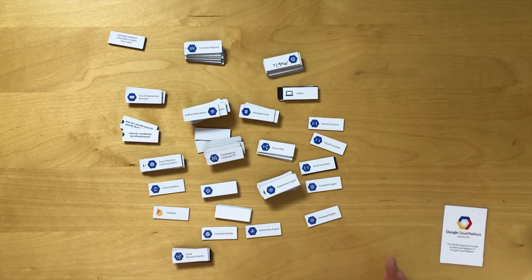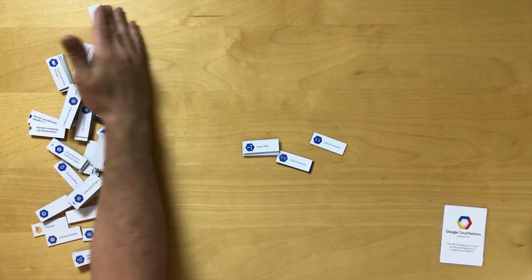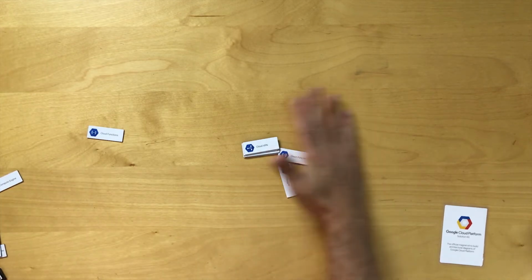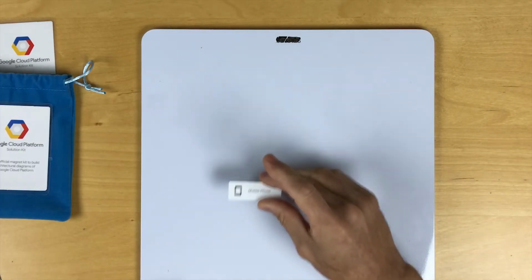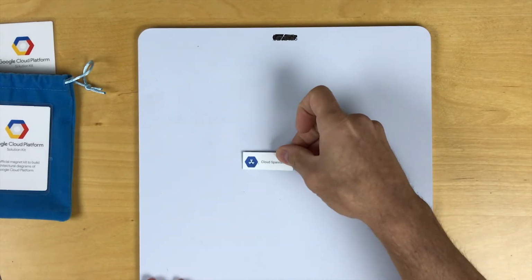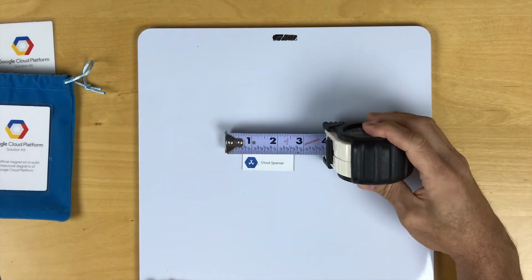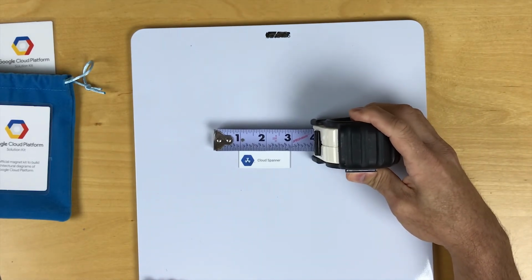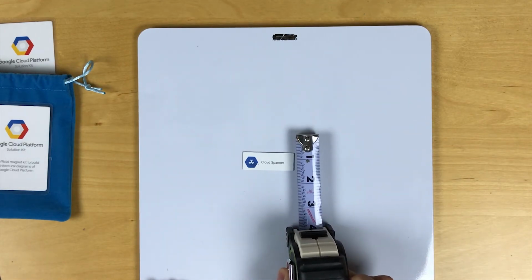So let's work through a quick example, and for that I'm going to move these to the side, which is really one of my favorite parts of all this. Move them all out of the way, and let's look at one of these first. Let me pull out something cool here. Here's Cloud Spanner. Just to give you some idea of the proportions here, this is about 2 inches by about 3/4 of an inch.